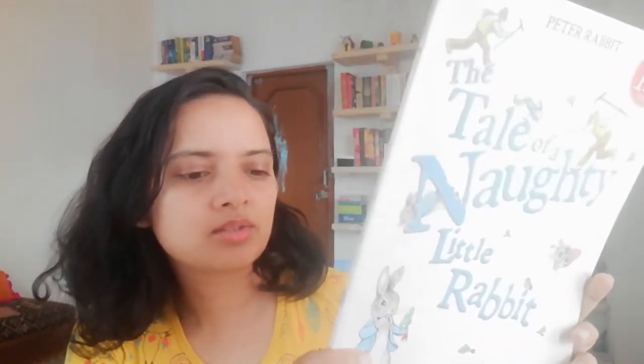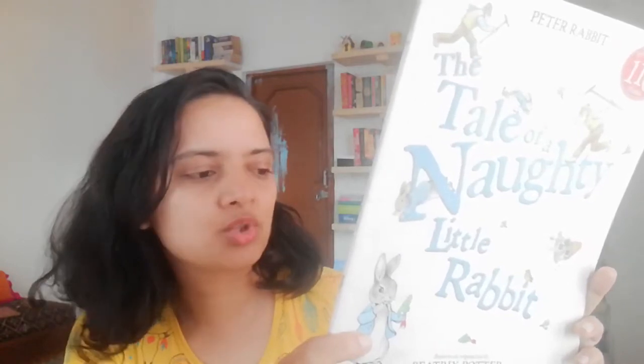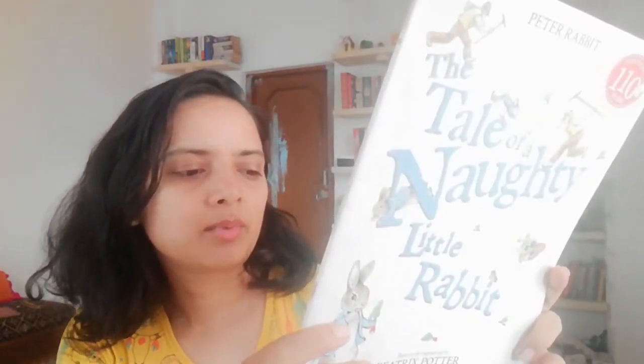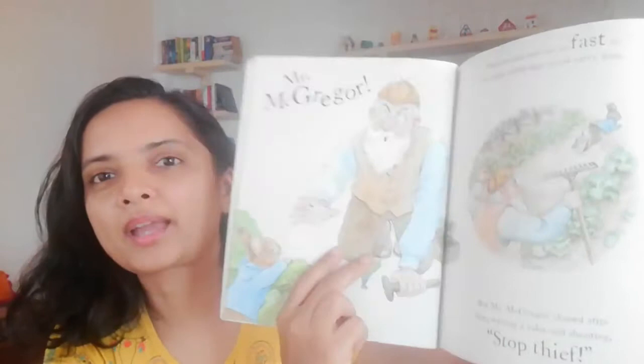I am not exactly sure whether the publisher is Pearson or www.peterrabbit.com. So it's got a lot of these things. I just can't be sure who has published them. But this was a beautiful book. This had the original artwork that is very much Beatrix Potter. So that is Mr. McGregor.